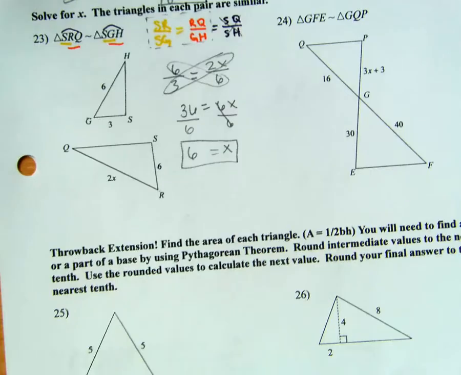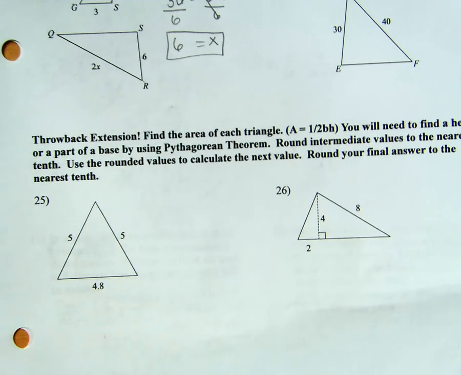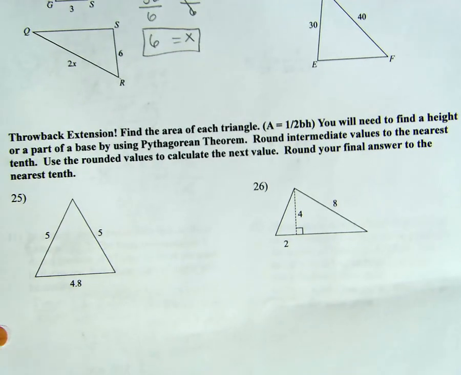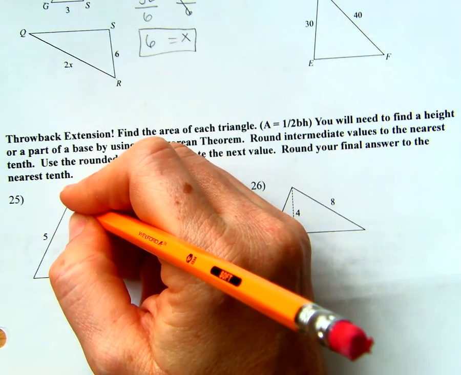All right, last one that I'm going to work for you. Little bit tricky. It says throwback extension, so we're going to take a little bit of what we've learned and mash it together. It says find the area of each triangle, which is 1/2 base times height. You will need to find a height or part of the base using Pythagorean theorem. Round intermediate values, the middle values, to the nearest tenth, and then use those rounded values to calculate the next value. Then we'll round our final answer one more time. So using a rounded value in the middle is basically what's happening.